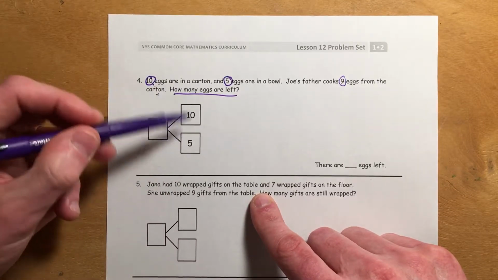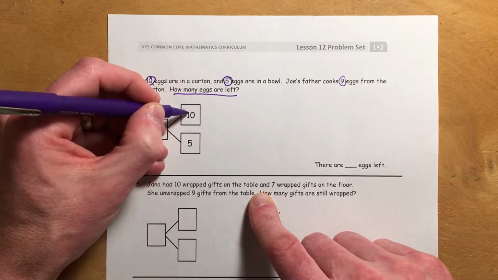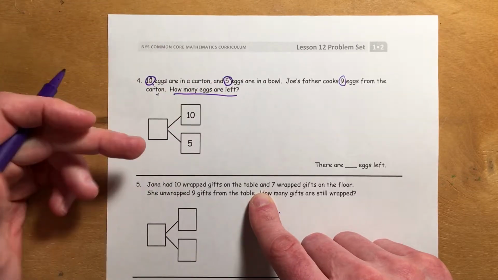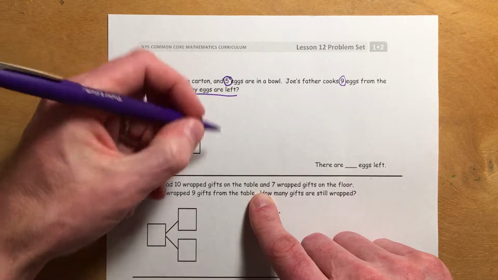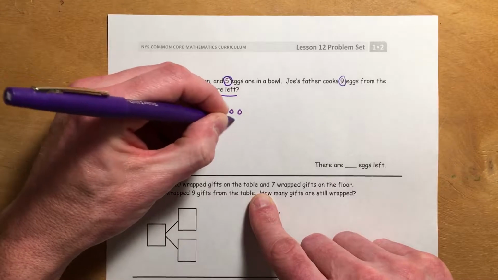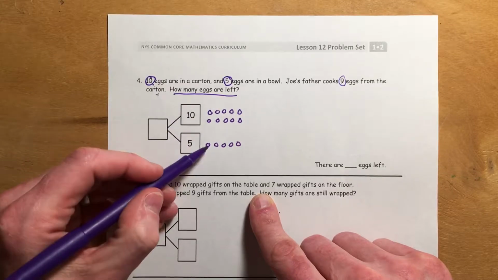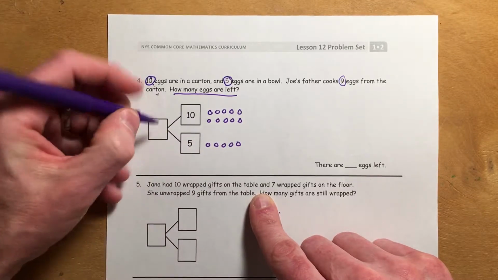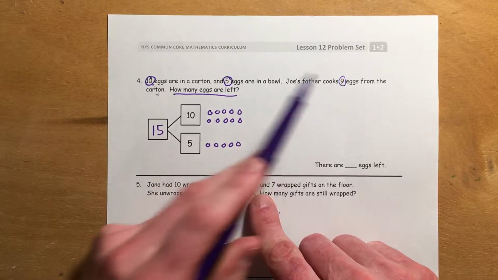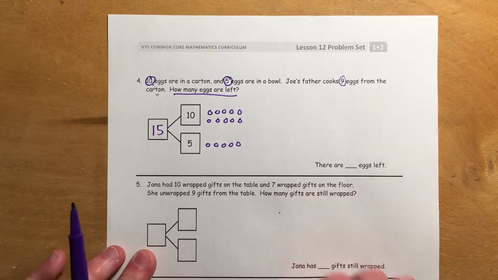So what we need to do first is we need to find what our whole is. So let's go ahead and think about this because we have 10 and 5. Now, if we didn't know that 10 plus 5 is 15, we can draw this out and count it all up. So we have 10, 11, 12, 13, 14, 15. So we know that 15 eggs are over here. And now you can take the 9 and subtract it. And then, of course, fill this out.